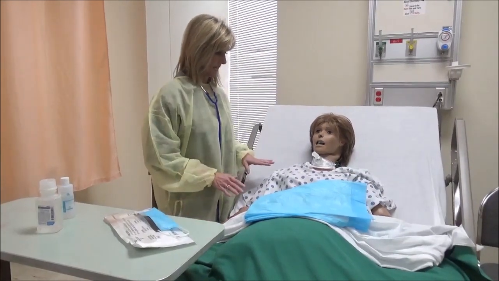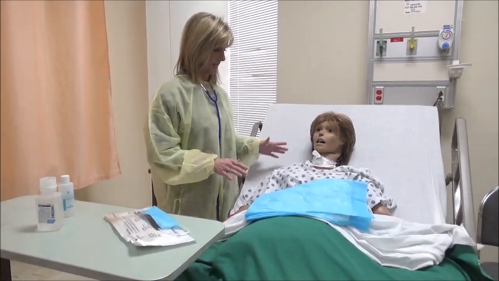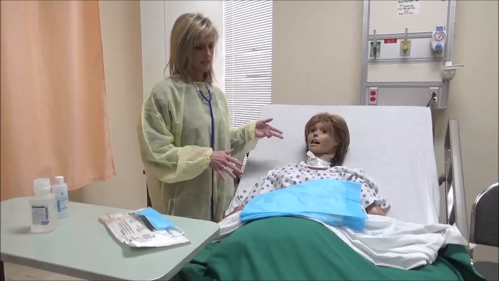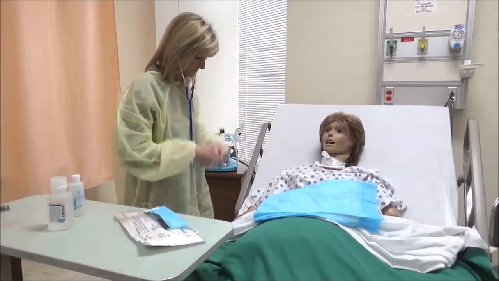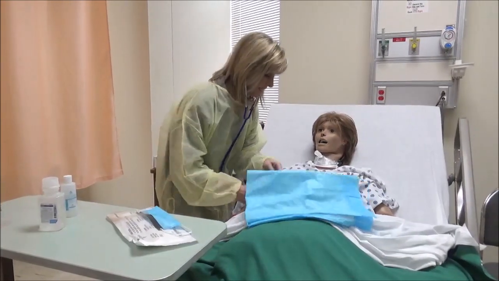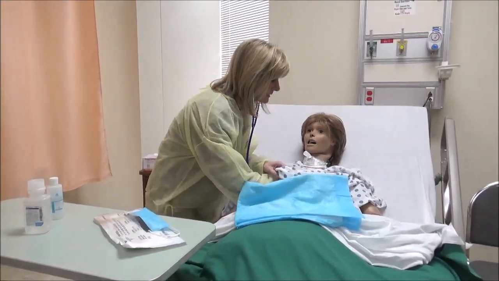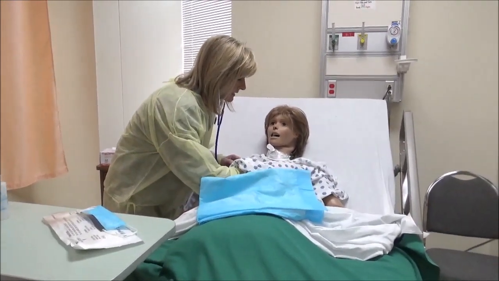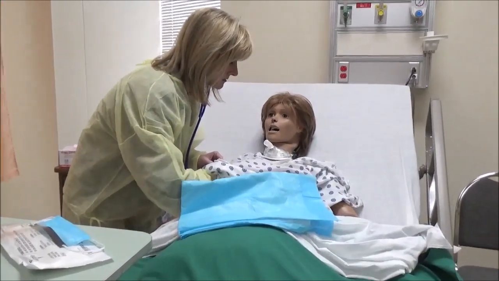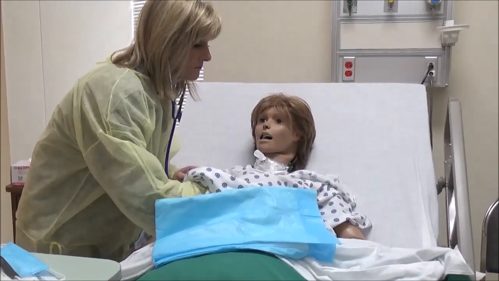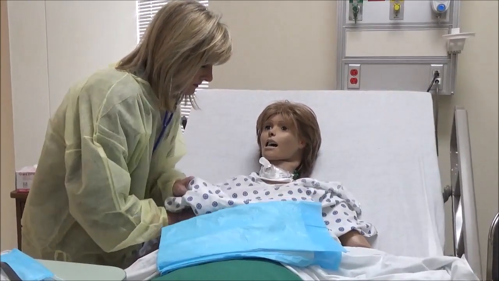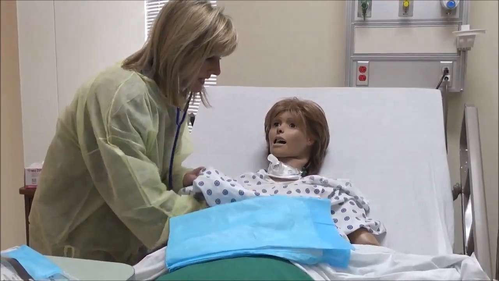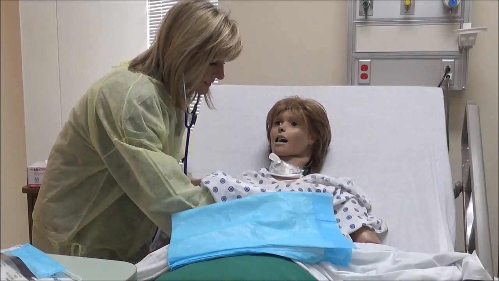So I've identified my client, I've explained the procedure to the client, I have the client in the correct position. Now I'm going to assess my client. So I'm going to listen to my client's lung sounds. I'm going to make sure that I get my stethoscope directly onto the skin and assess all lung fields. And I want to compare one lung side to the other. So in my assessment of the client, I noticed that she does need suctioning.